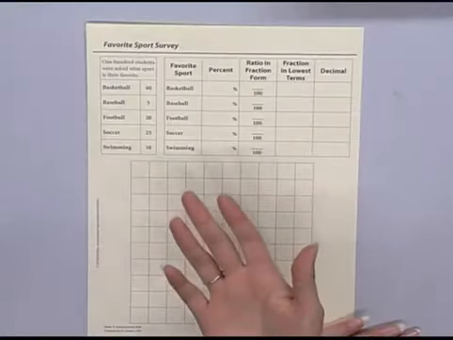Now take a look at the favorite sport survey page. We're told that 100 students were asked what sport is their favorite. And the 100 squares that you see there at the bottom of the page represent the 100 students who were asked what sport is their favorite. Now I want you to fill in the table at the top of the page and color in the grid at the bottom as we work through this.